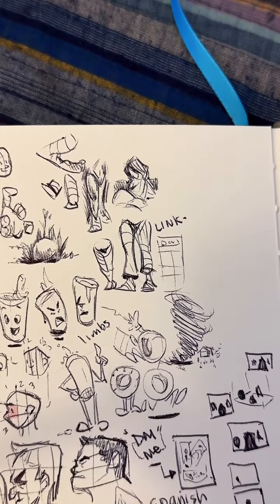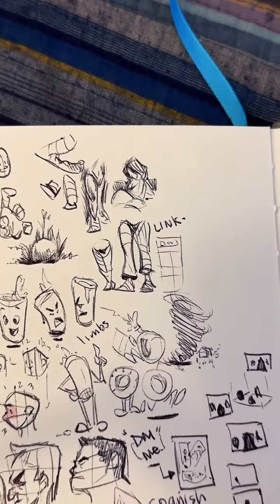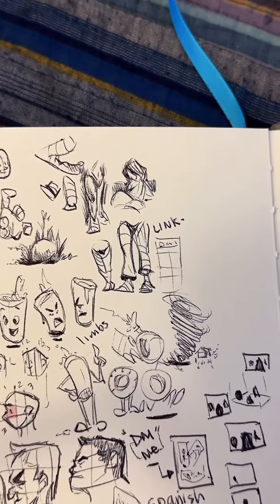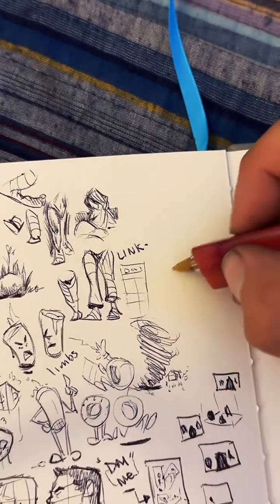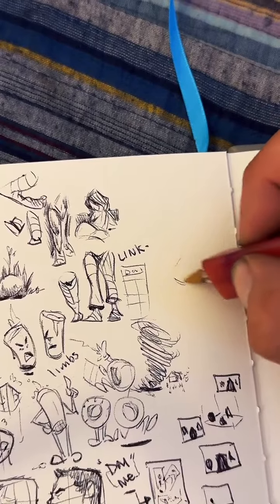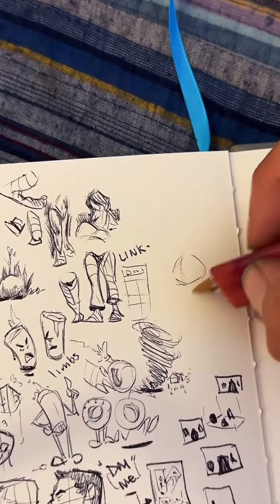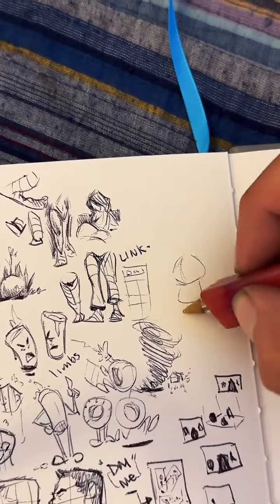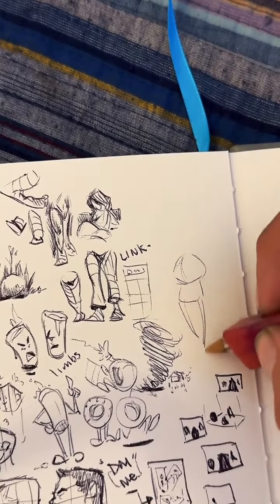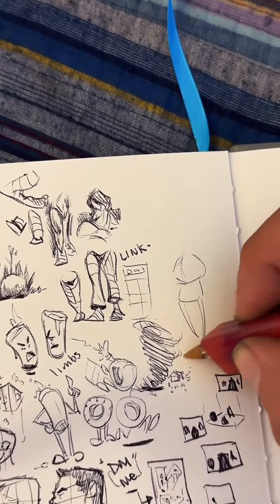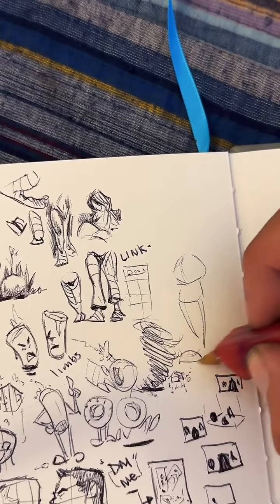Actually, you've got to copy something to learn how to draw accurately. Yeah, I mean, you need to learn how to draw simple things, like spheres and stuff like that, so that you can later apply your imagination in whatever way you need to make it look accurate.